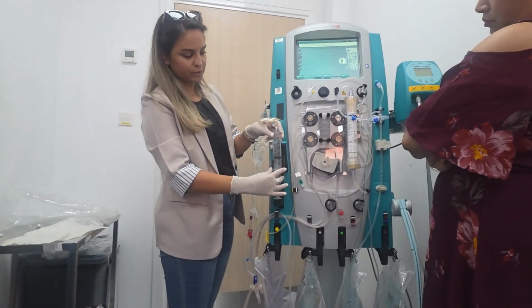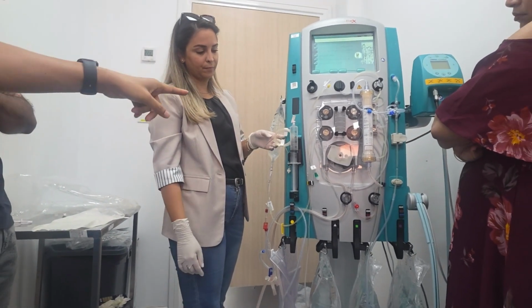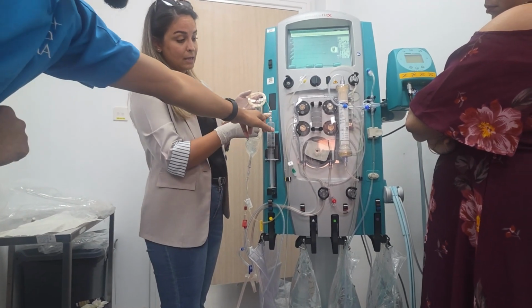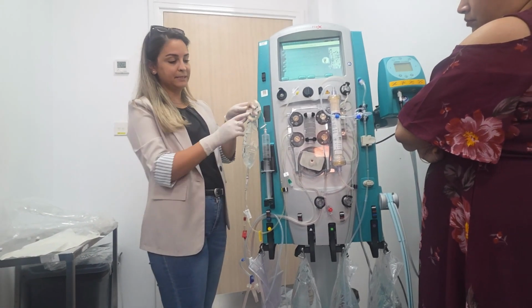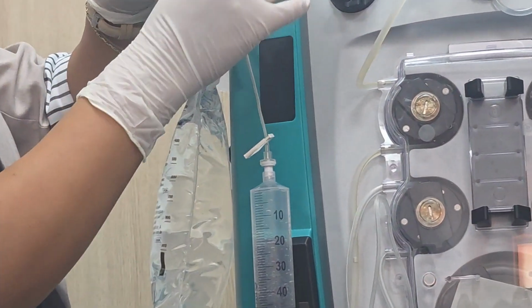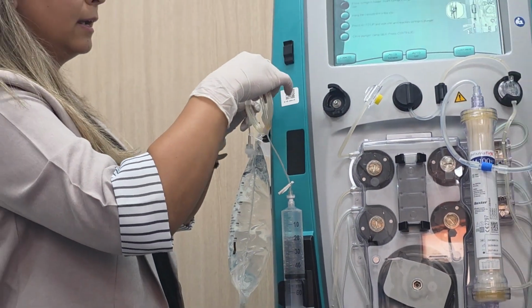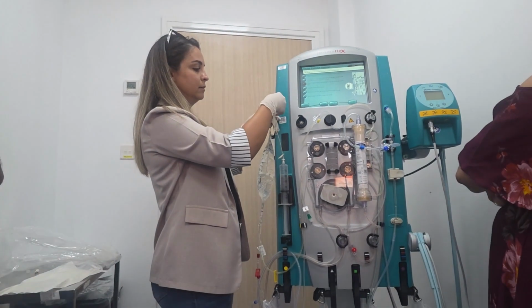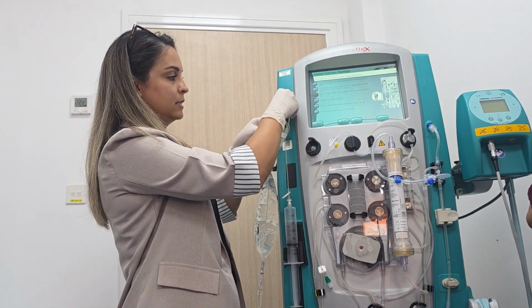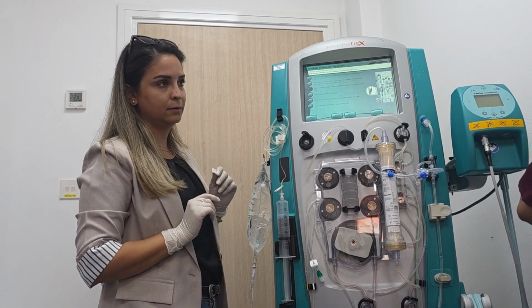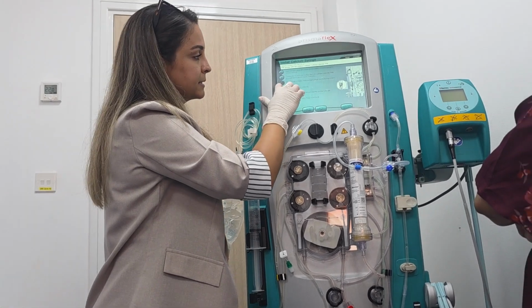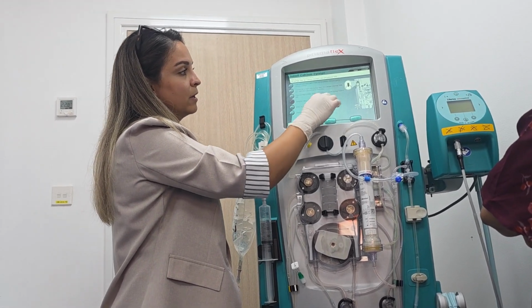So here, to put the syringe. It is coming with the filter. Yes, exactly, it's coming with the filter itself. Okay, here I can put the line if you want.